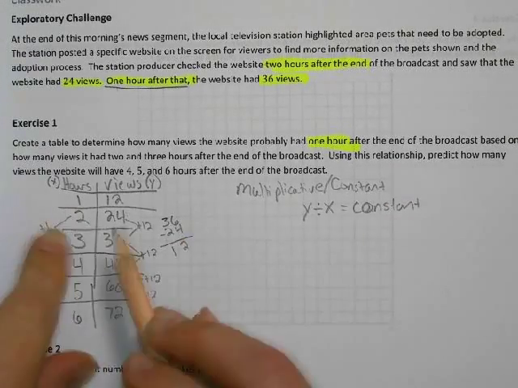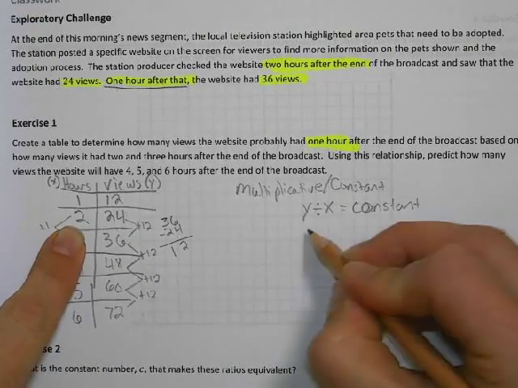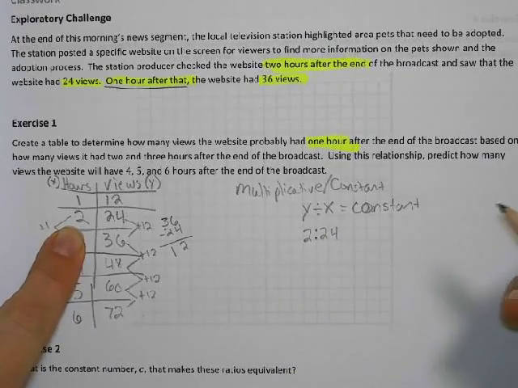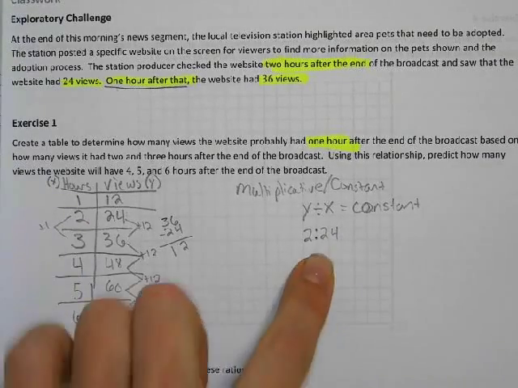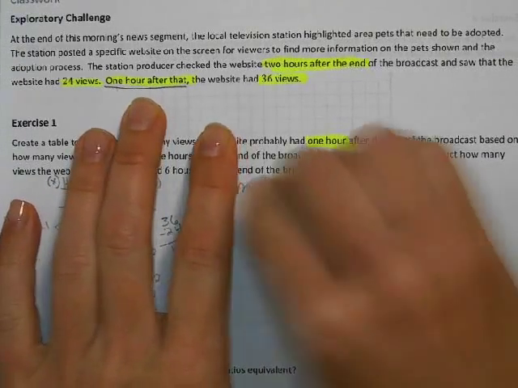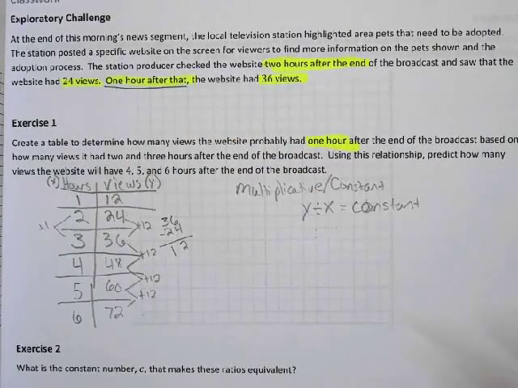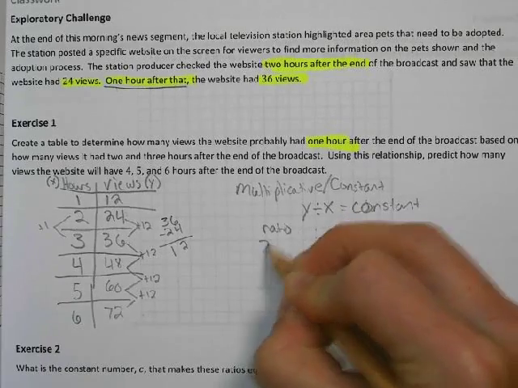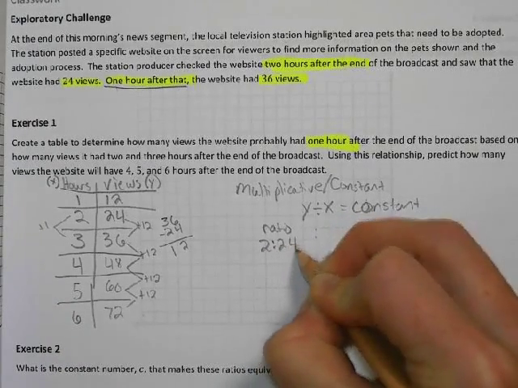In this case, we had 2 to 24. So with the ratio 2 to 24, that kind of looks confusing written that way, so I'm going to move it over so that you don't mistake that for 2 divided by 24. So I'm going to label it the ratio 2 to 24.